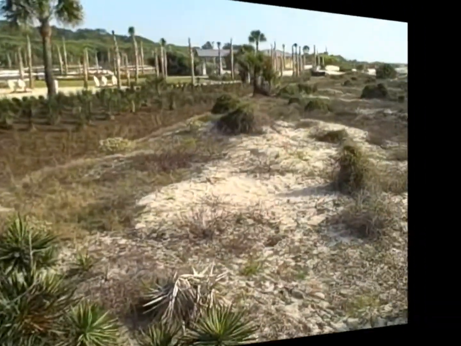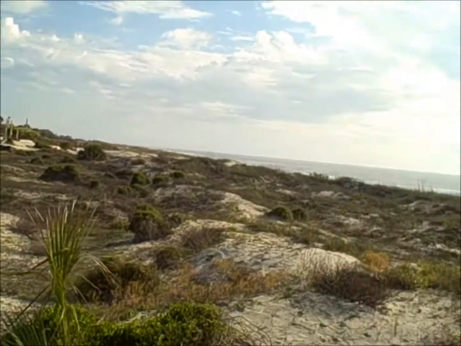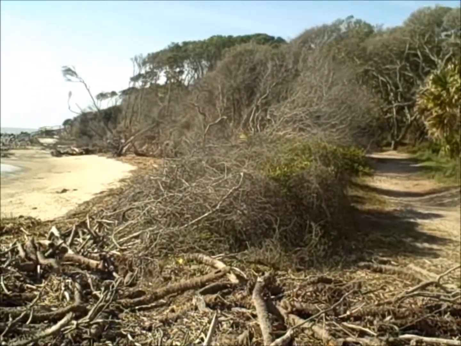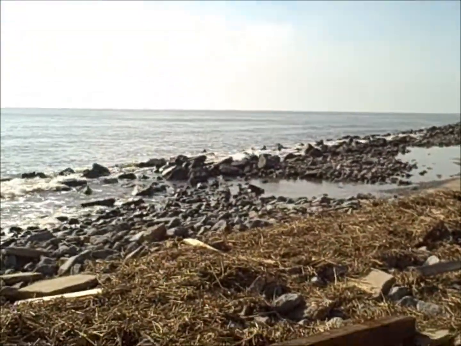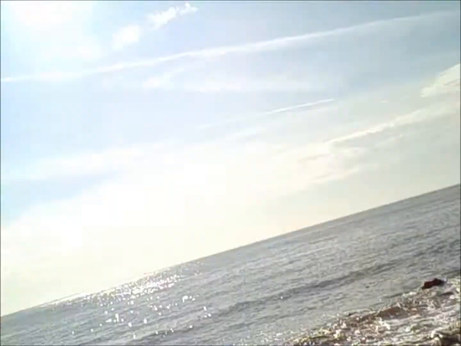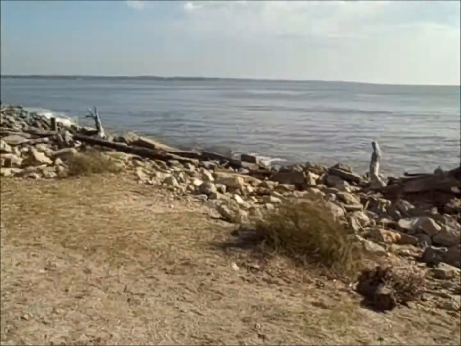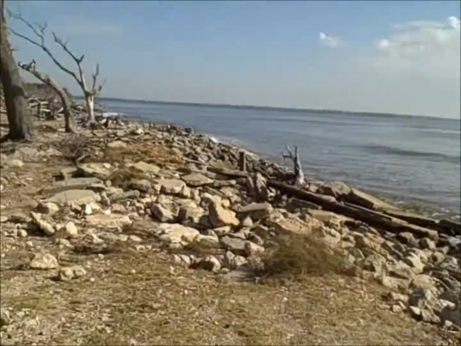Here in front of the convention center on Jekyll Island, we see very unhealthy dunes. Hard stabilization is an attempt by humans to artificially interfere with natural shoreline change. These structures reflect wave energy and increase erosion in areas adjacent to the hard structure.